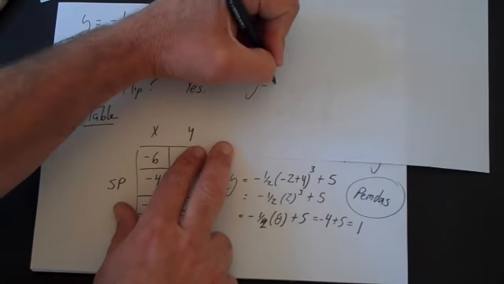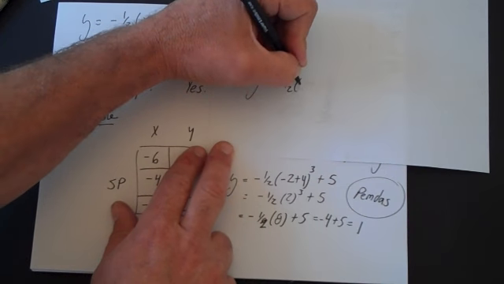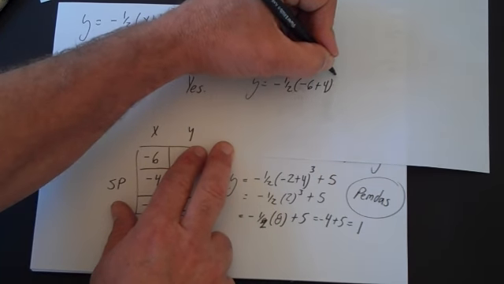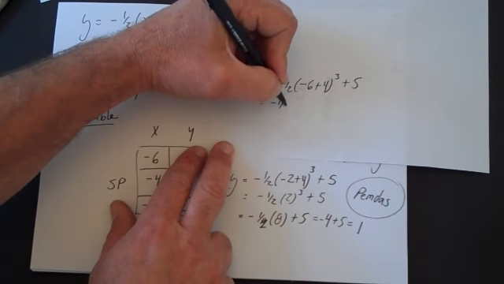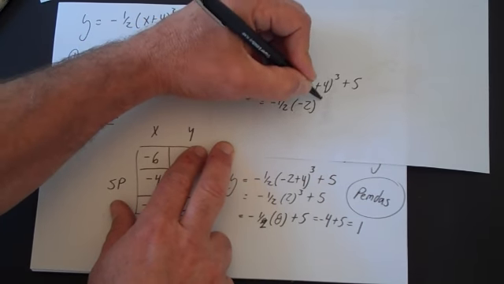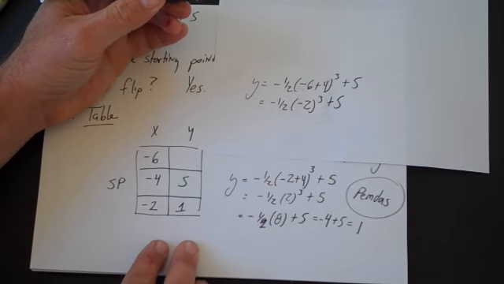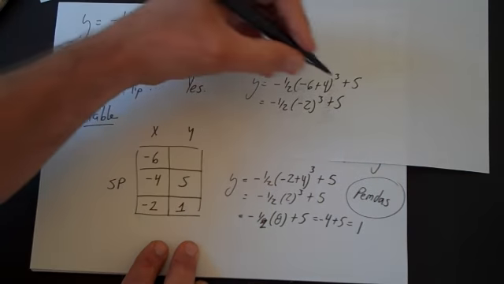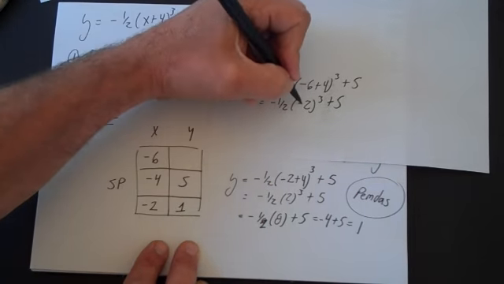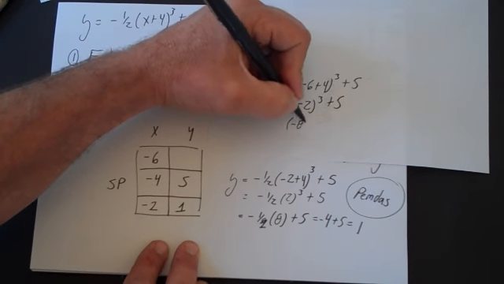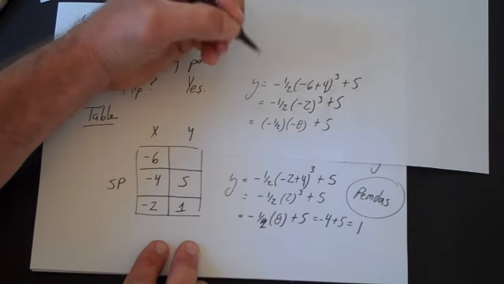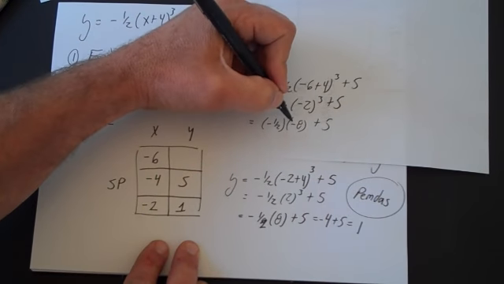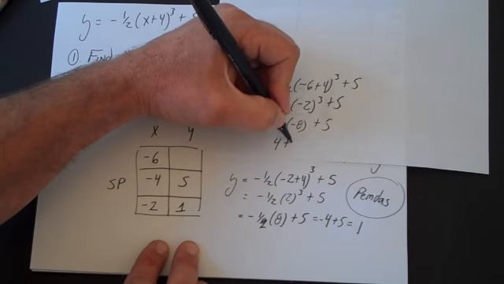I'm going to plug in a minus 6, so that's minus 1/2 (minus 6 plus 4) cubed plus 5. That's minus 1/2 times (minus 2) cubed plus 5. I'm going to do the power next. Minus 2 to the cubed is minus 8. So it's minus 1/2 times minus 8 plus 5. Minus 1/2 times minus 8, a negative times a negative is a positive. That's going to be a positive 4 plus 5 is 9.